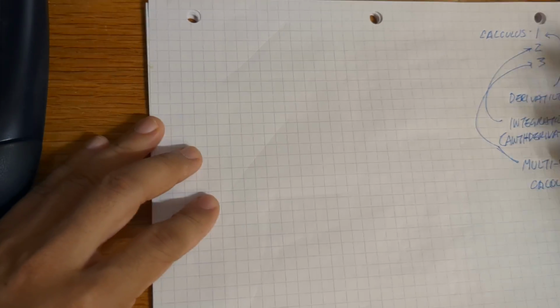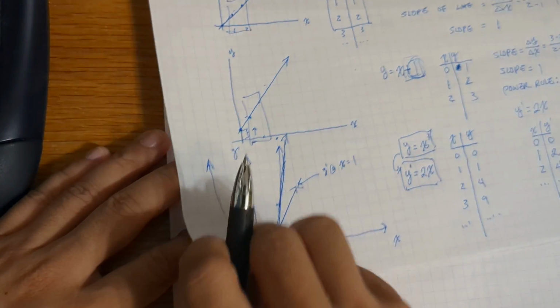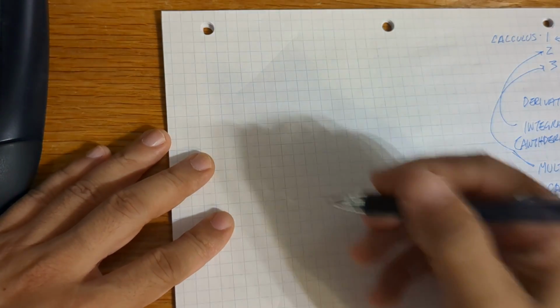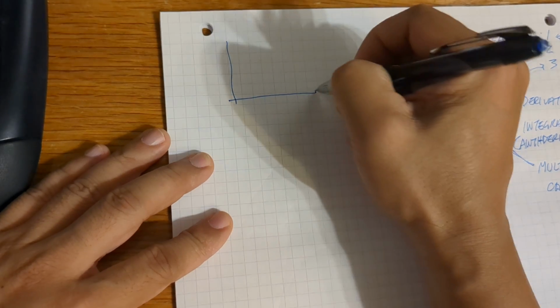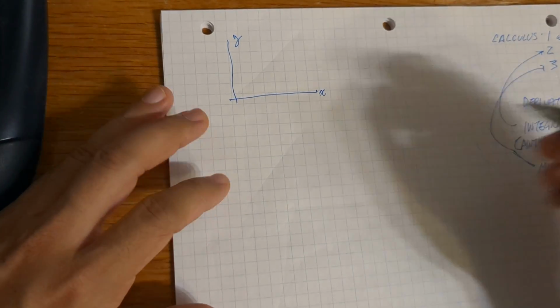So what the hell does that mean? In essence, you noticed when we were working with this earlier, we're working on a 2D plane, right? We're working with an x and a y. And that's great if the whole world is just x and y.